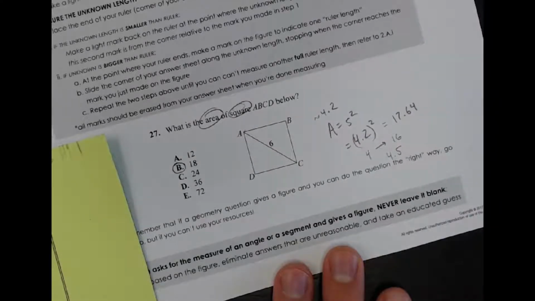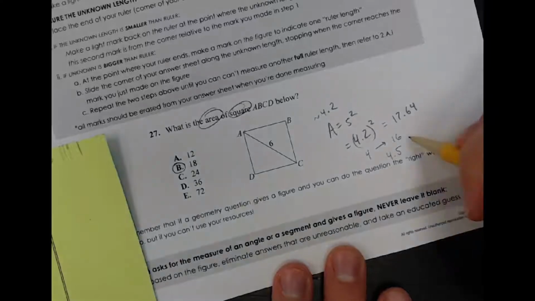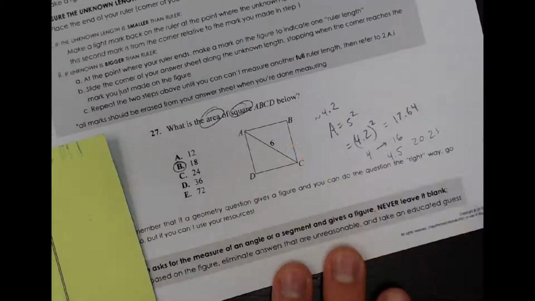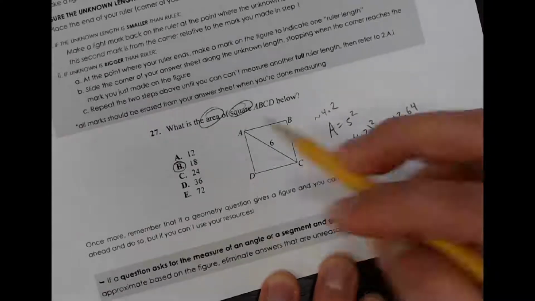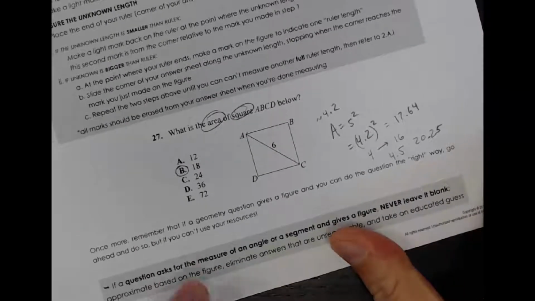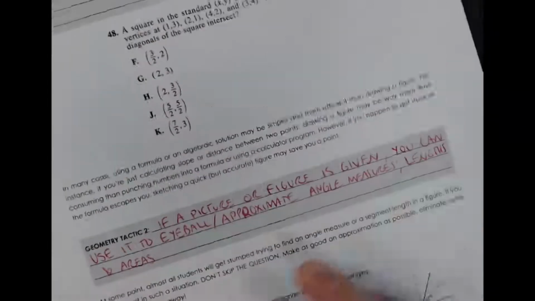4.5 squared is 20.25. 20.25 is actually still closest to B. So we have a little bit of wiggle room here. We don't have to get it right on the nose. That is how we would measure something like number 27. Let's move on. I'm going to address this note at the bottom in a second.